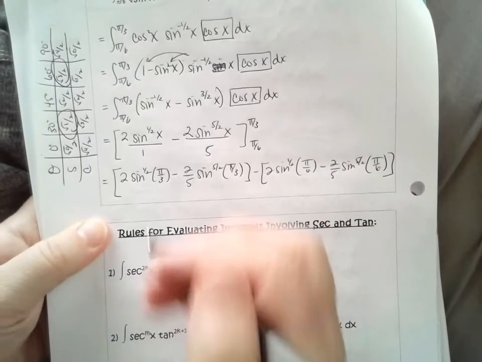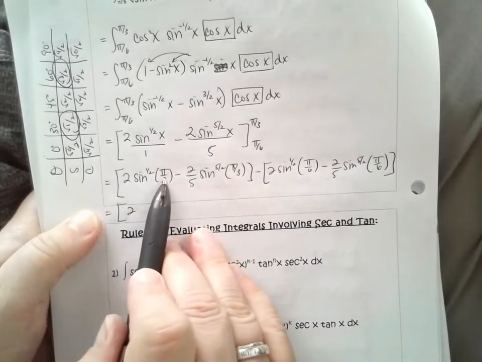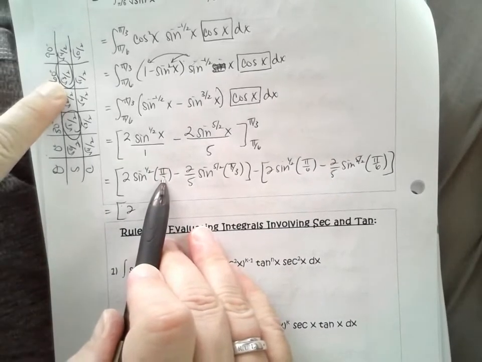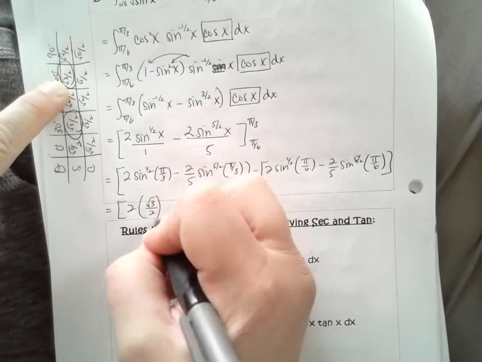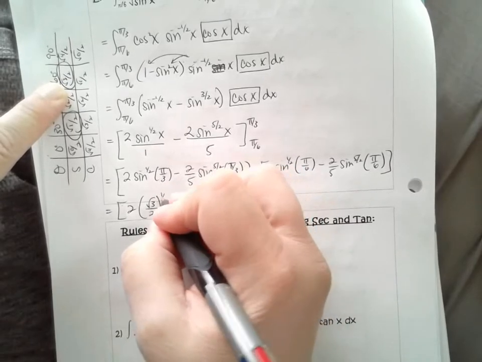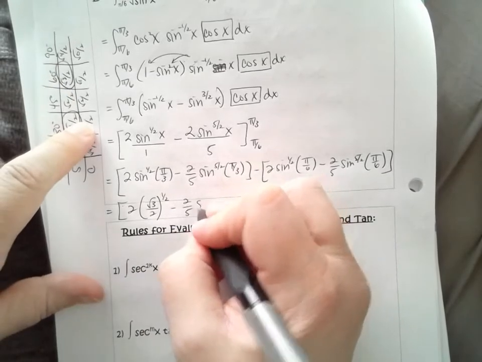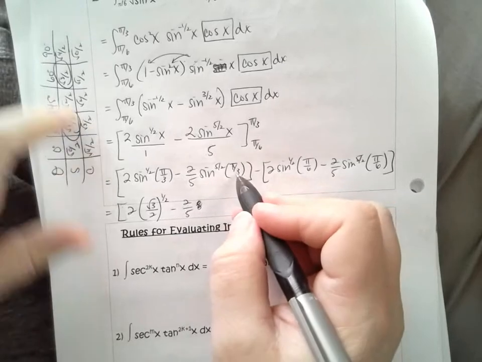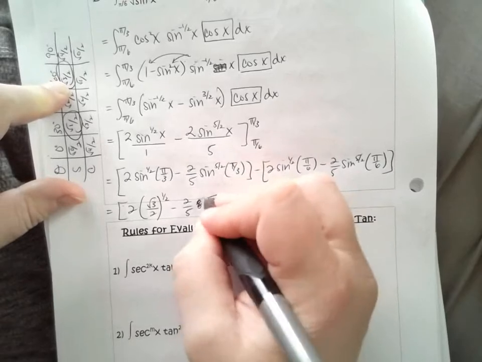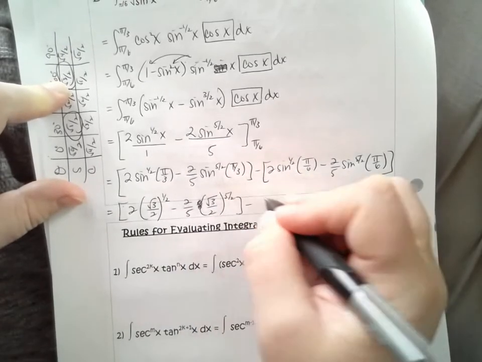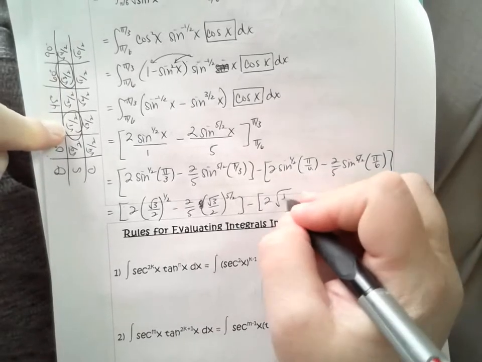Okay, let's do some calculations. The square root of the sine of 60 degrees. So that's going to be root 3 over 2 to the 1/2 power, minus 2/5, sine of 60 degrees to the 5/2 power. Pi over 6 is 1/2 to the 1/2 power.